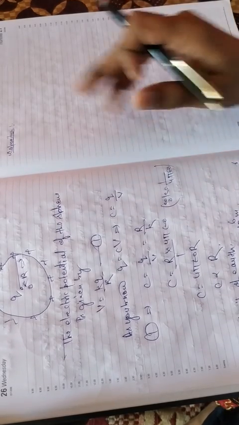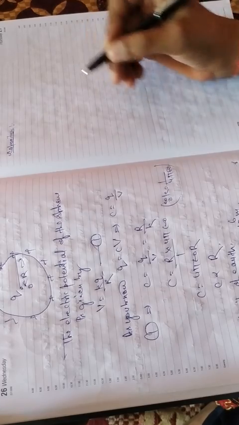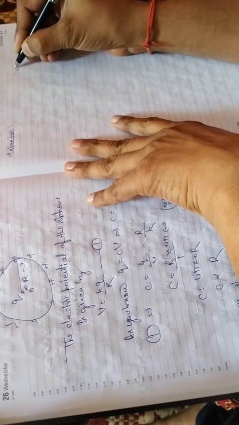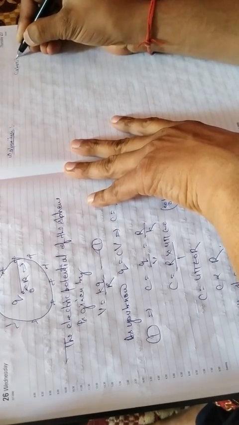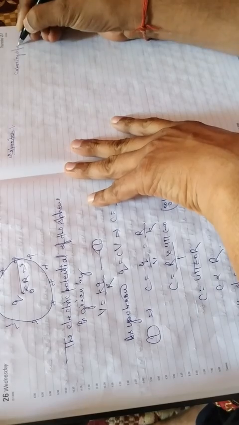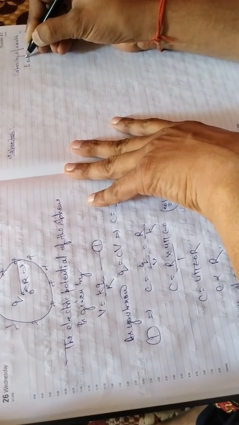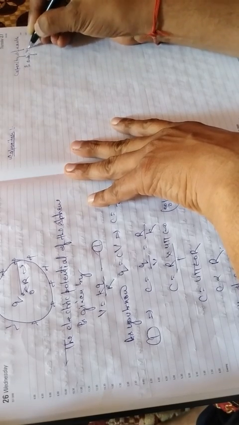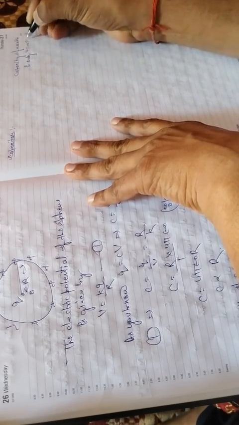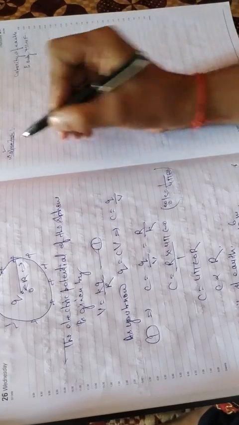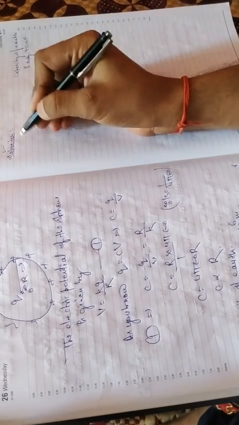As Earth is a very big sphere, its capacity is very less. As I told you, the capacity of Earth is only 711 microfarad. So I am starting with the capacitor. What is this capacitor actually?